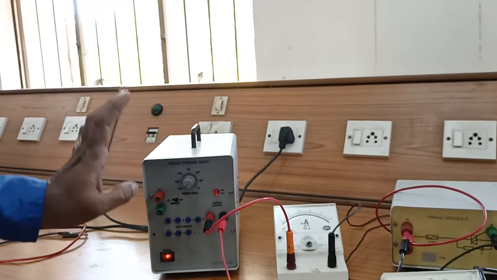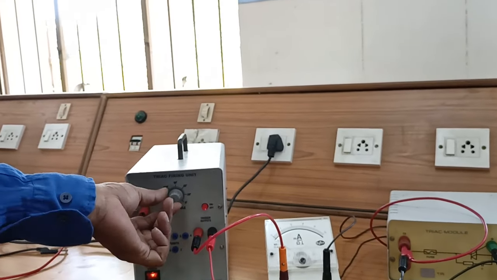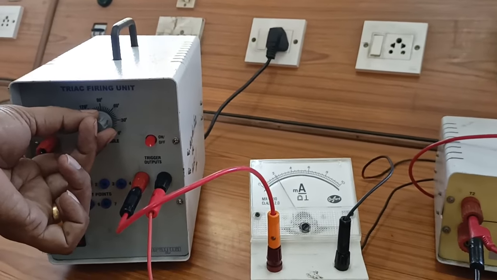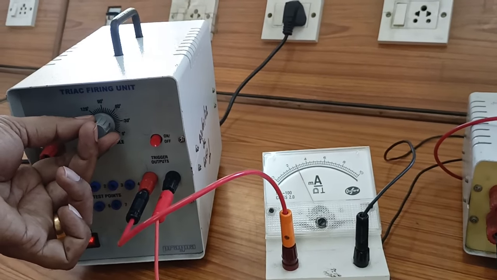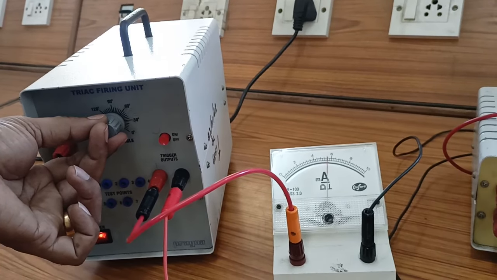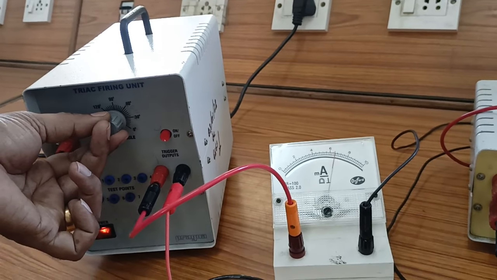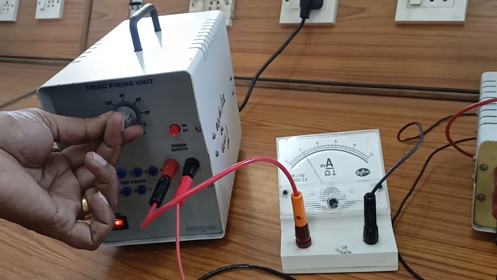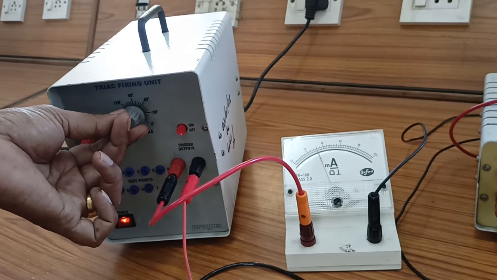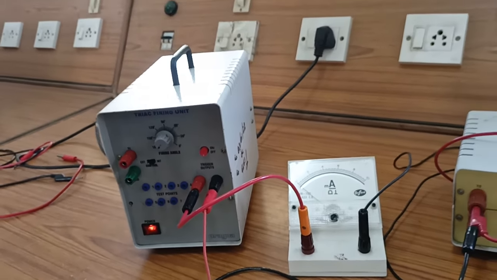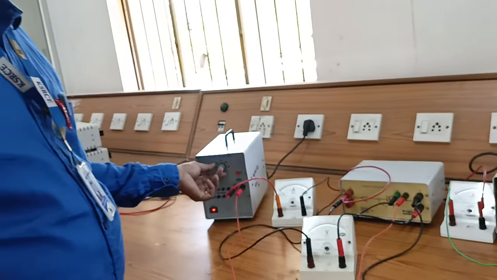It is powered on, and it is in internal pulse generation. When you vary this, it varies the corresponding current applied to the gate terminal of the triac. You see here, when I adjust this knob slowly, it is reflected in the gate current of the triac. There is a closed path, so only then it creates a current.